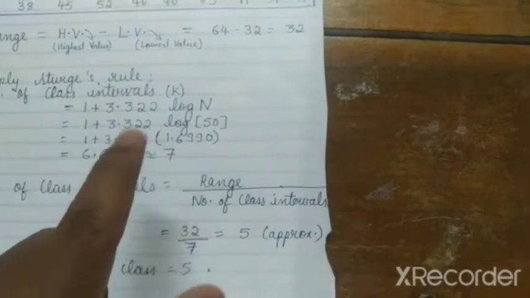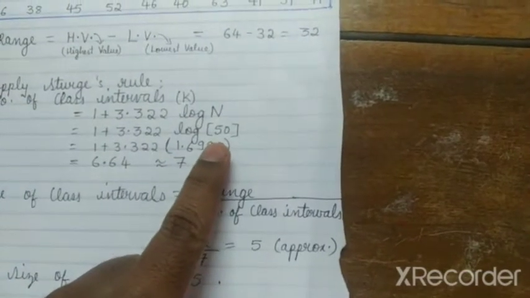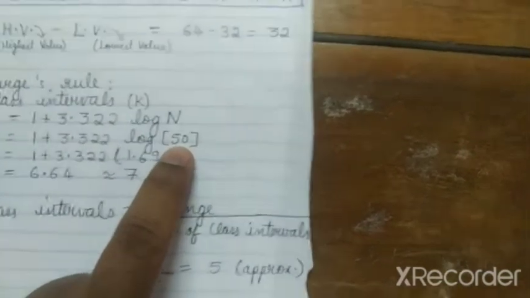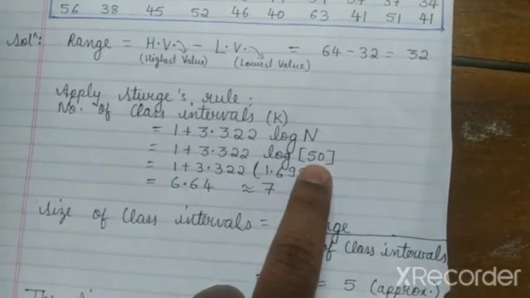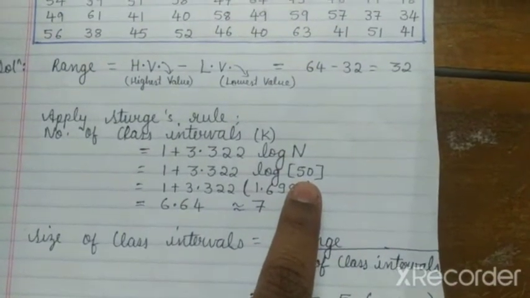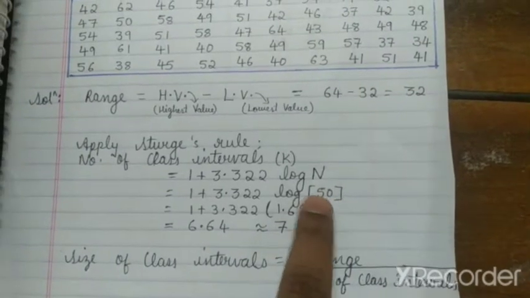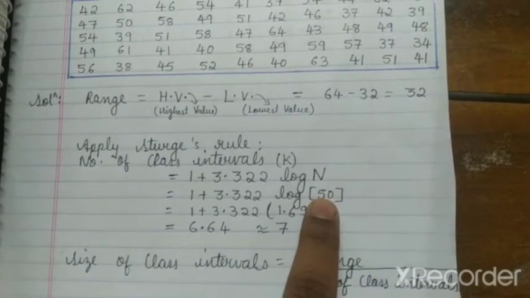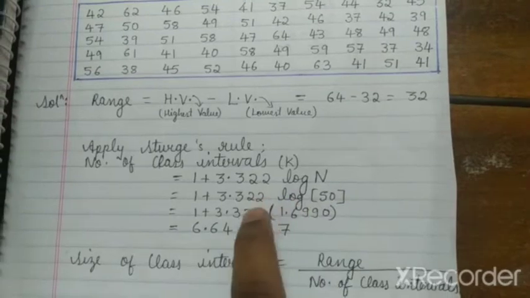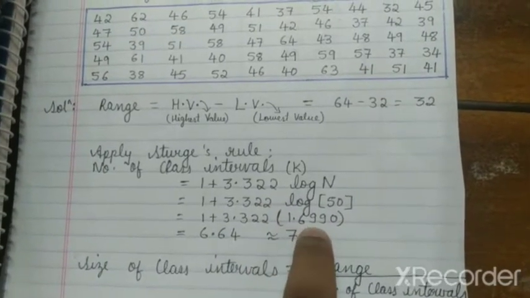Why 1.6990? Because you have 2 digits here. Okay, if it was 500 instead of 50, you had 3 digits, so this will become 2 point. If you have 4 digits, say 5000, log of 5000, then it becomes 3 point something.